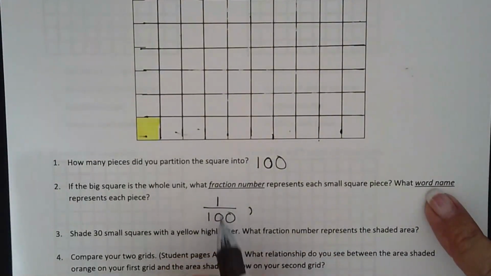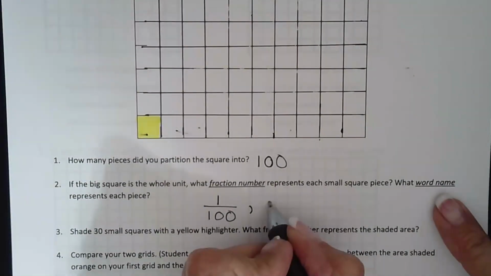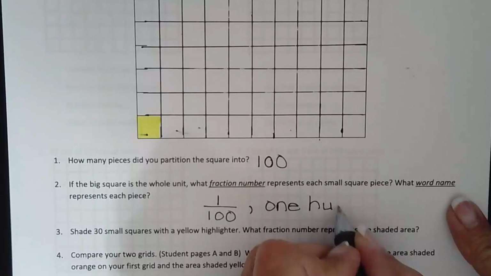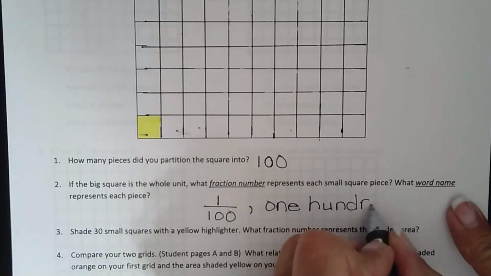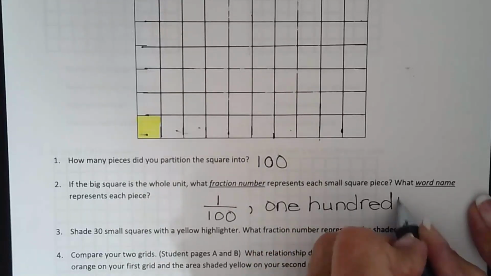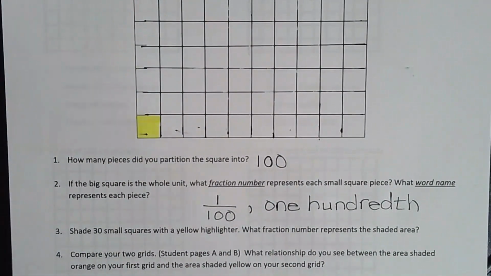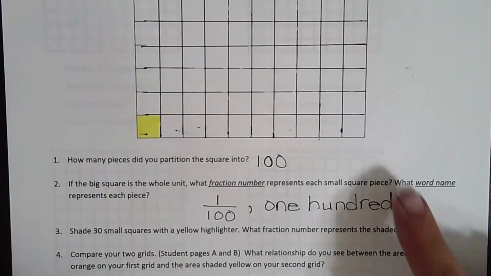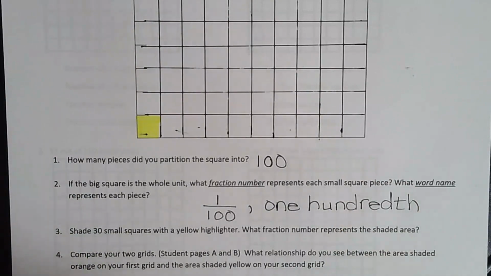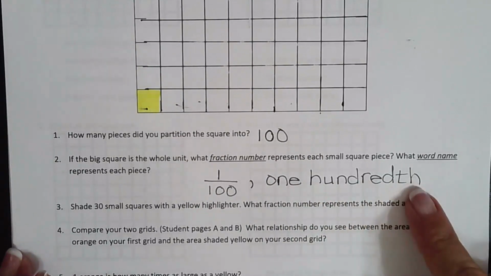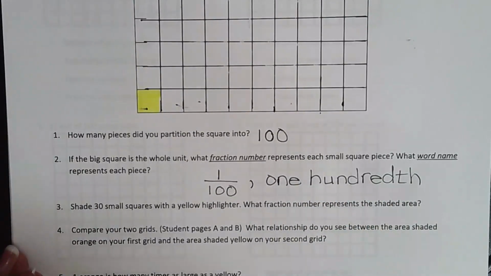So this is the fraction. Now we're going to write the word name. So you write the word 1 and then hundredth. So you spell 100 just like you always do, and then you add TH. So 1/100th. A lot of students want to take the D off and put the TH in. Nope. You spell the base word the same, and then you add a TH for the hundredths place.